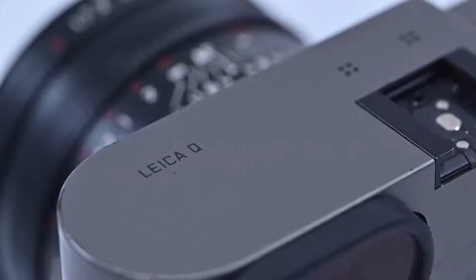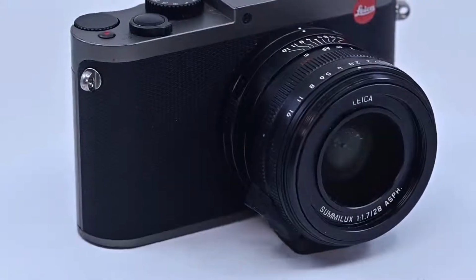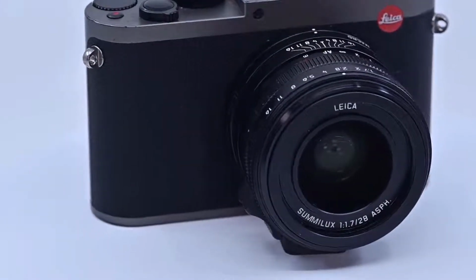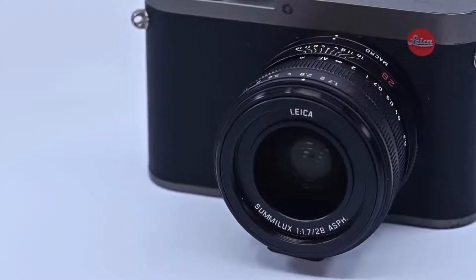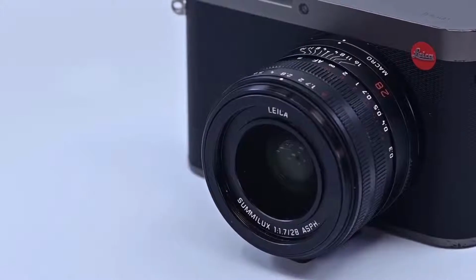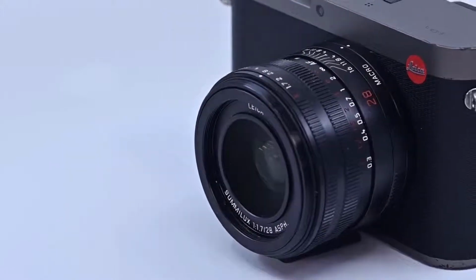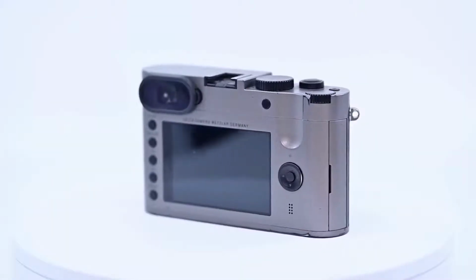4 years ago, the Leica Q was released, a 24 megapixel camera with a 28mm f1.7 fixed lens. The camera is widely regarded by a lot of big names in the photography scene as the best compact camera on the market. Well, that was until the Q2 was announced.